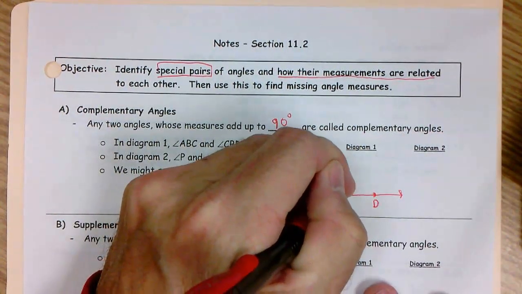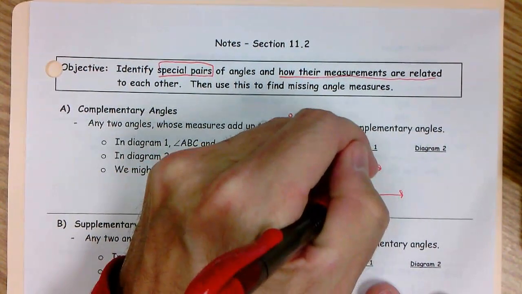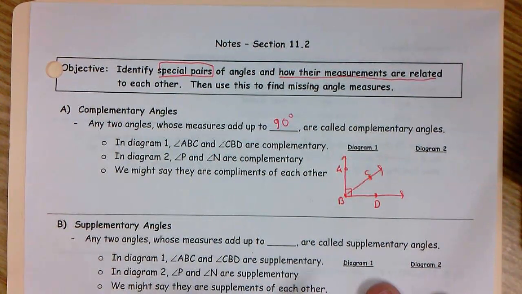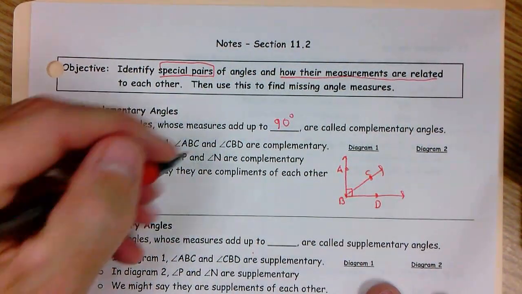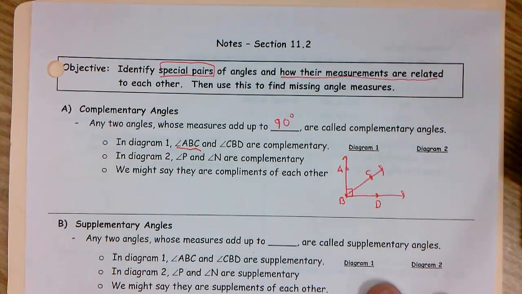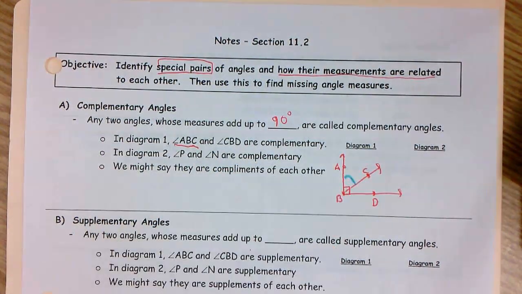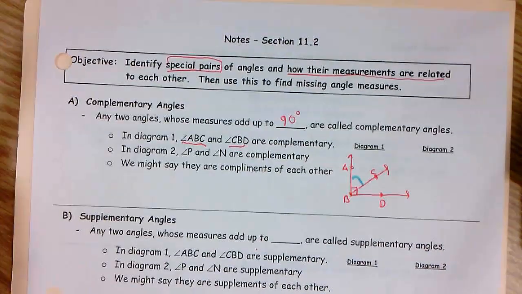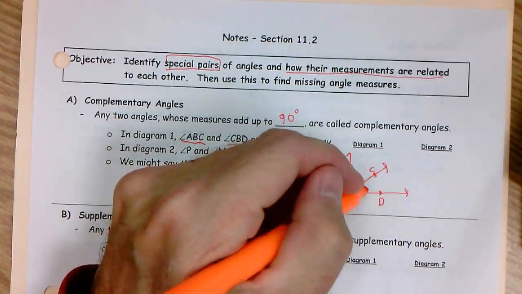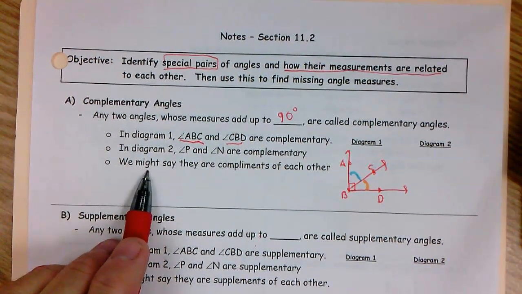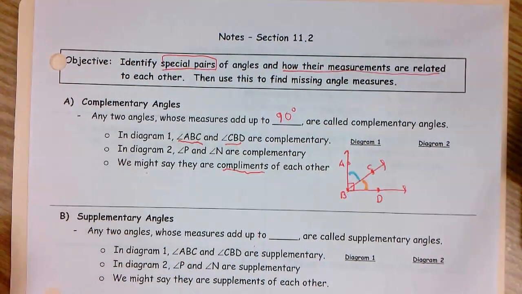And if I take that angle and I split it into 2 angles, I'll put a C out here. Now I have 2 angles that together add up to 90 degrees. So angle ABC, of course, is this top angle, and angle CBD is this bottom angle. Together, those add up to 90 degrees, so they are called complementary angles. Or sometimes people say they are complements of each other.